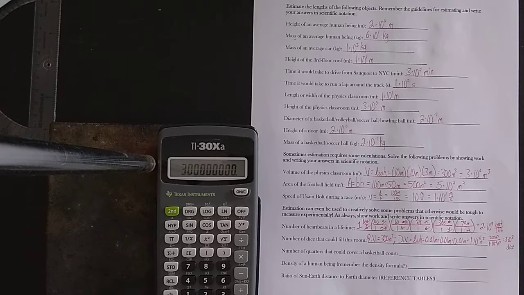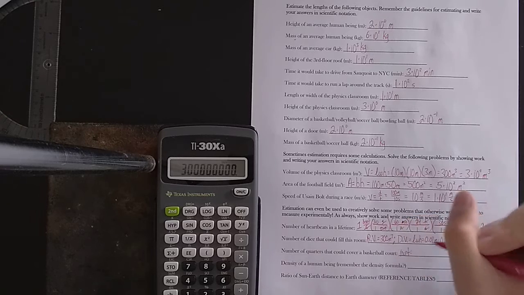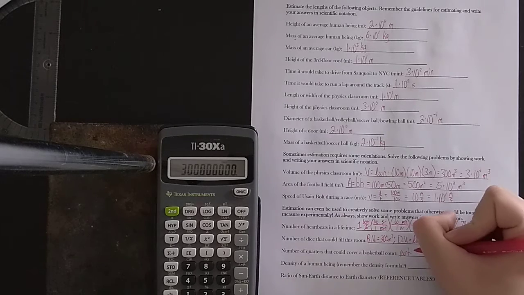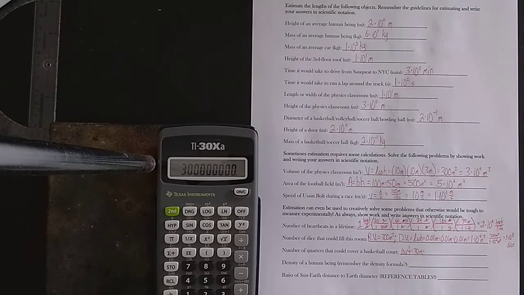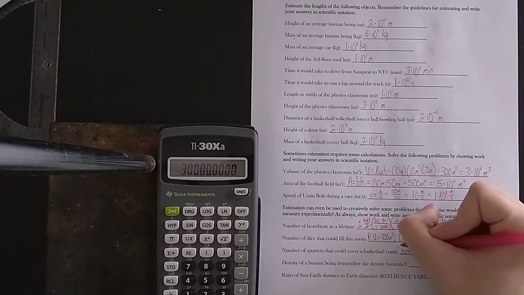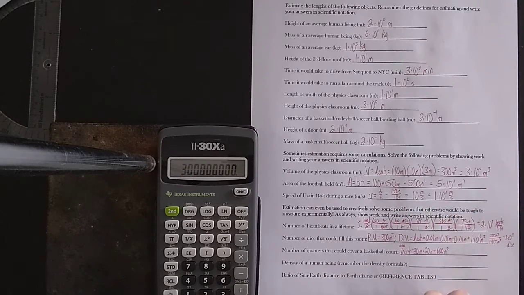We'll do something similar with the number of quarters that would cover a basketball court. A basketball court, for those who don't know, is again another rectangle shape. So for the court, we have, let's see, a regulation court is about 94 feet, which means it's about 30 yards. So I'm going to say it's about 30 meters. And I'm going to say for the width, it's probably closer to about 15 or so. Let's round that up to 20 just so we have 1 sig fig. 20 meters. So the court area is 600 meters squared.